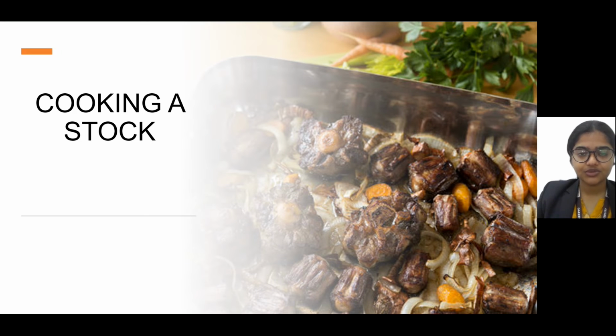So in the previous session, we were discussing different types of stocks. For example, we were discussing vegetable stock, white stock, brown stock and fish stock. So in today's session, let's try and understand the methods of preparation for cooking the stock, its storage, and a few glossary terms that are used in food and beverage production, especially in the kitchen.